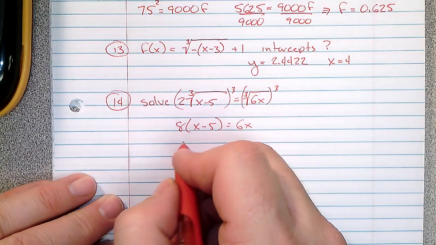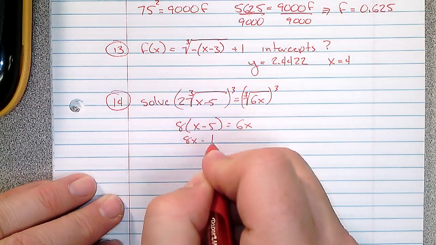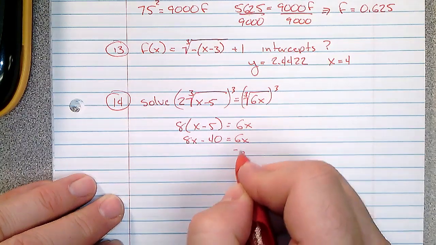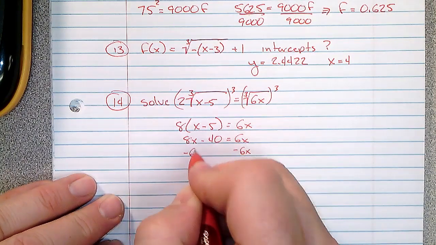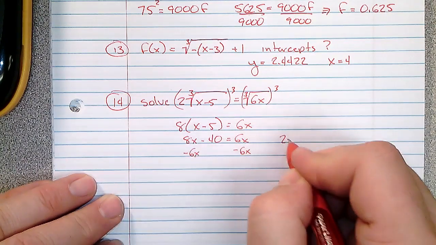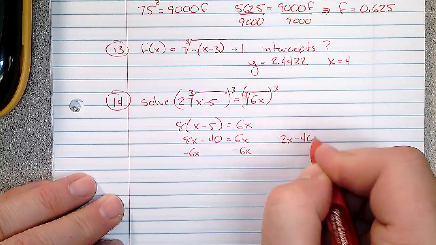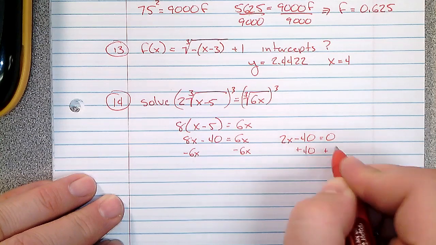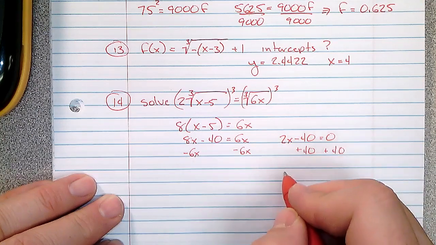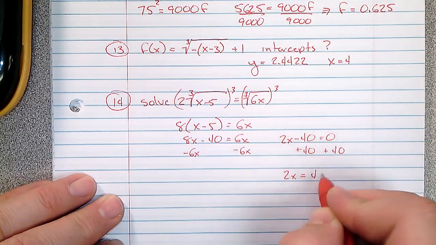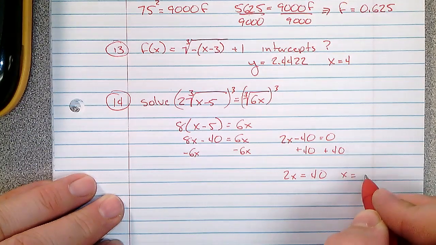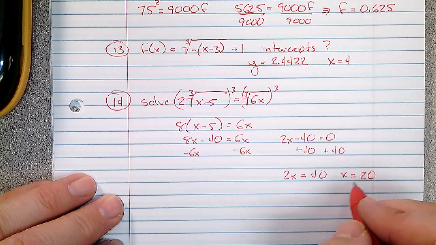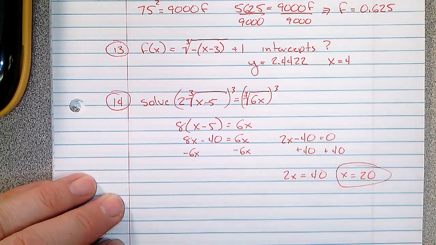Distribute our 8. 8x minus 40 equals 6x. Subtract 6x from both sides. And we have 2x minus 40 equals 0. Add 40 to both sides. And we have 2x equals 40. X equals 20. And there's our solution.